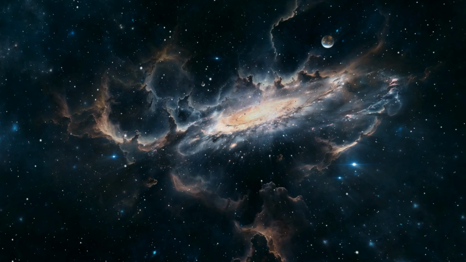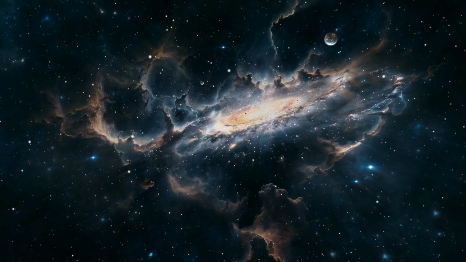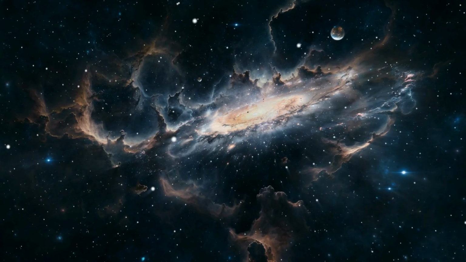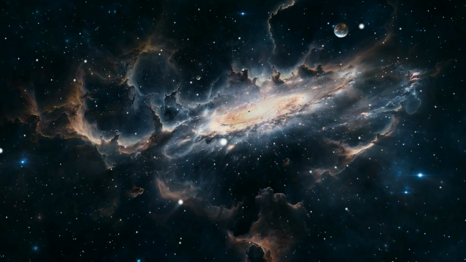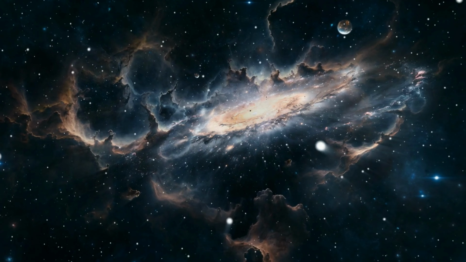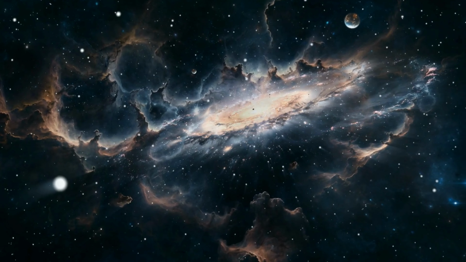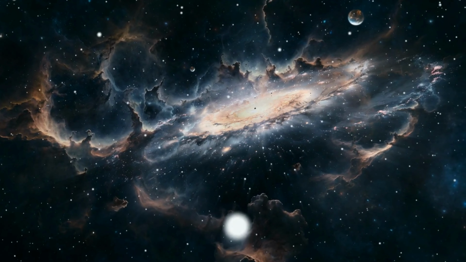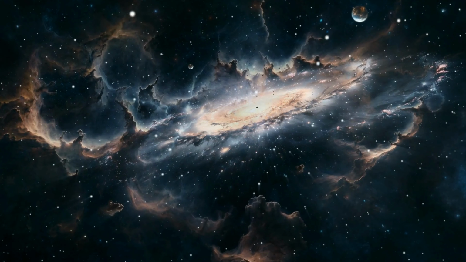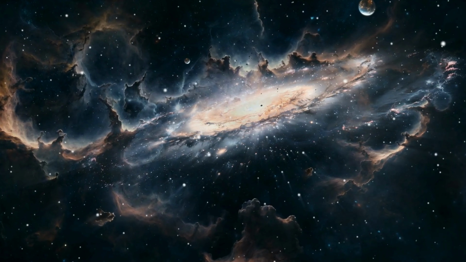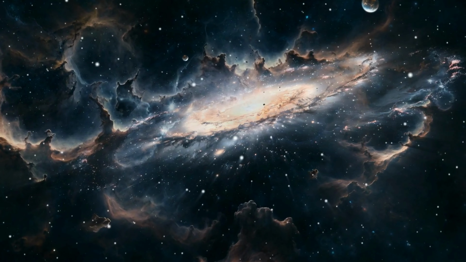The future of the Milky Way. The Milky Way's story is far from over. As it continues to evolve, new stars will be born, and old ones will fade away. The galaxy's spiral structure may change, influenced by ongoing mergers and interactions with satellite galaxies. The eventual collision with Andromeda will mark a new chapter, creating a galaxy that is both familiar and utterly transformed.